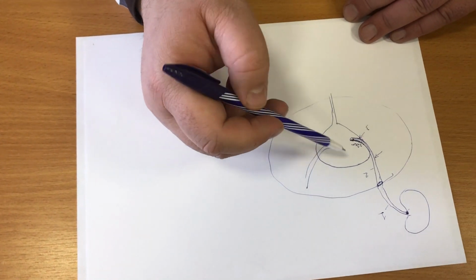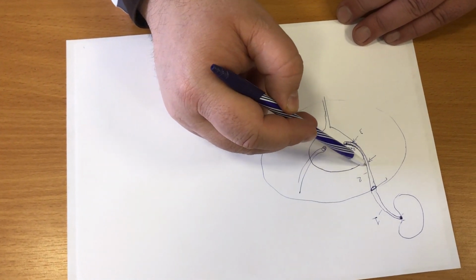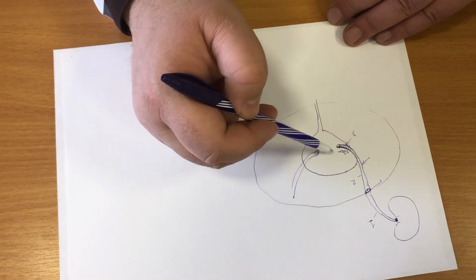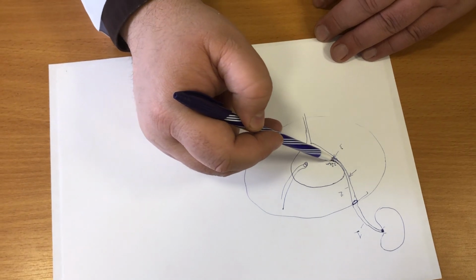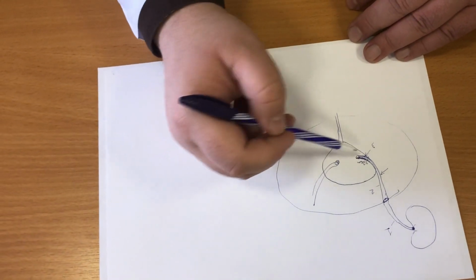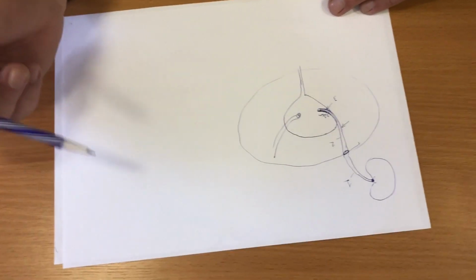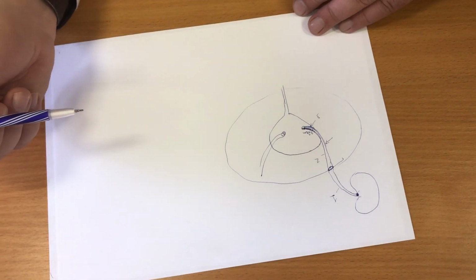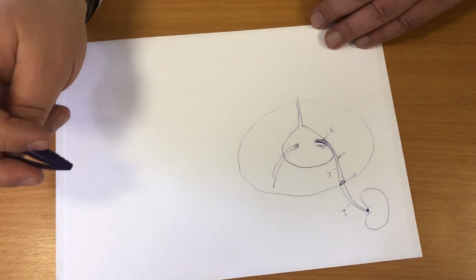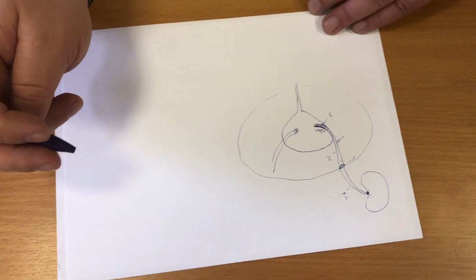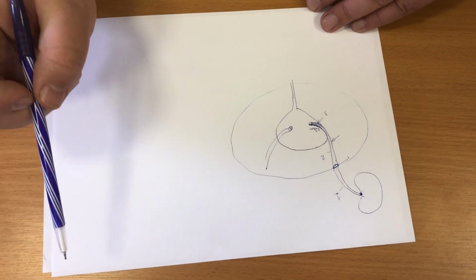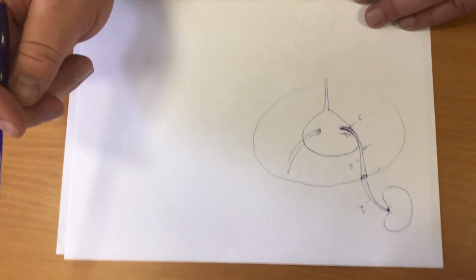This sphincter prevents backflow of urine from the urinary bladder into the ureter. That is reflux of urine into the ureter. It is prevented with the help of sphincters in the region of pars intramuralis of the ureter. And the external coat, that is adventitia, connective tissue. What else?